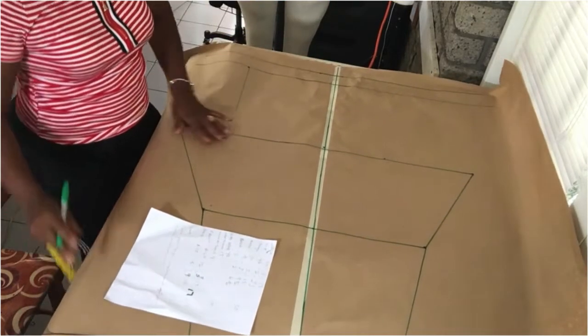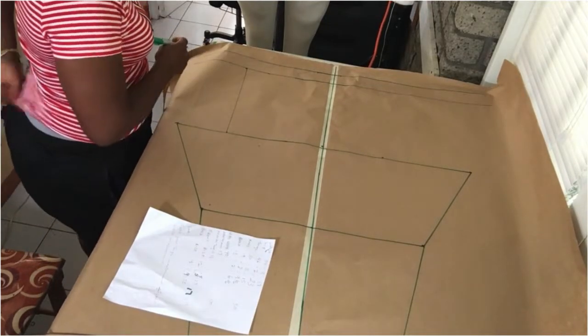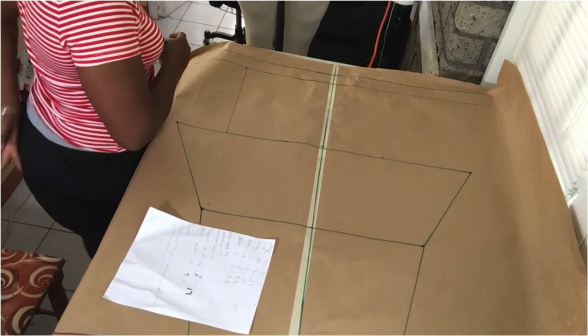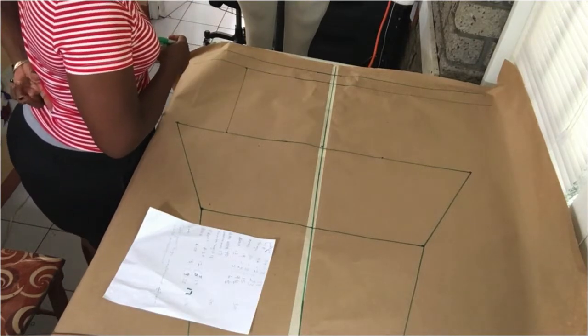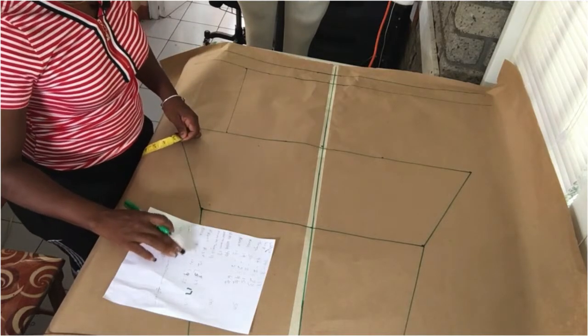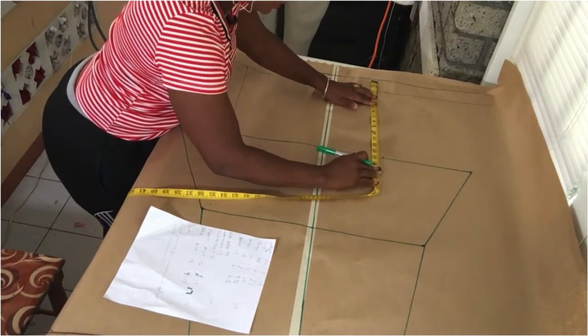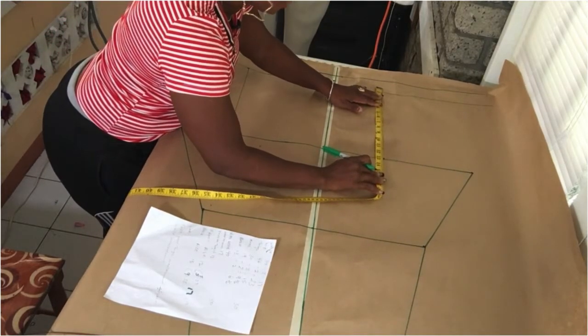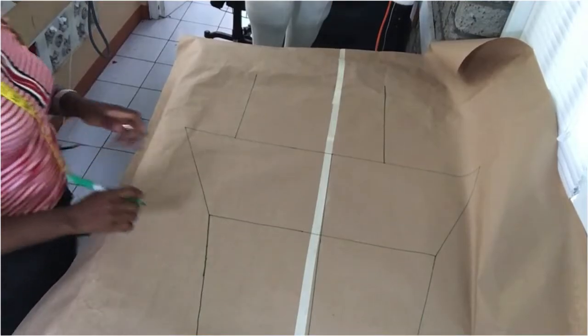Now my back rise, which is the length from your crotch to however high you want your leggings here. My own was 13 inches, so I'm going to measure up 13 inches. So you can see my back is high.